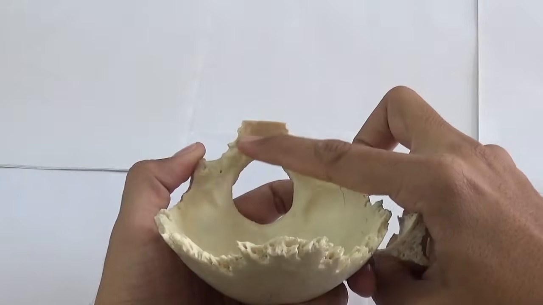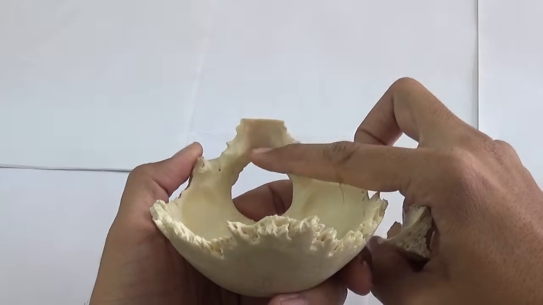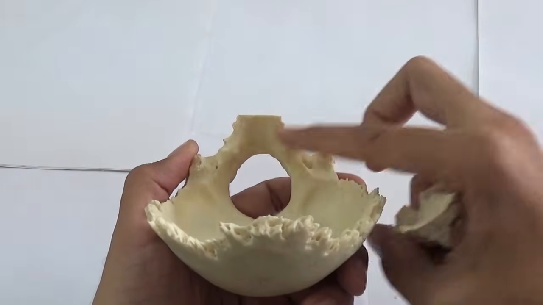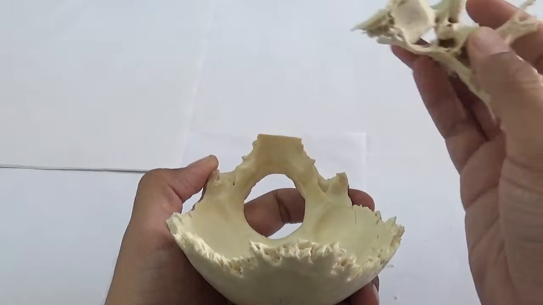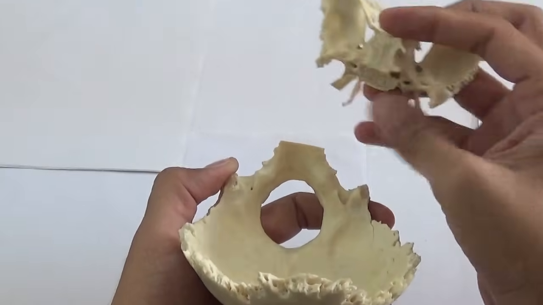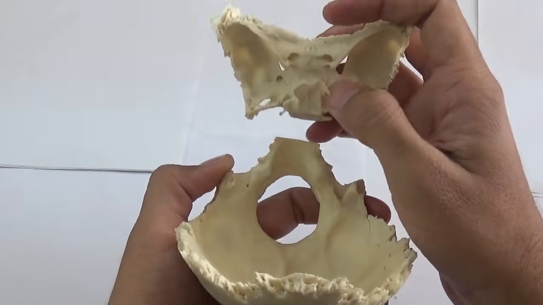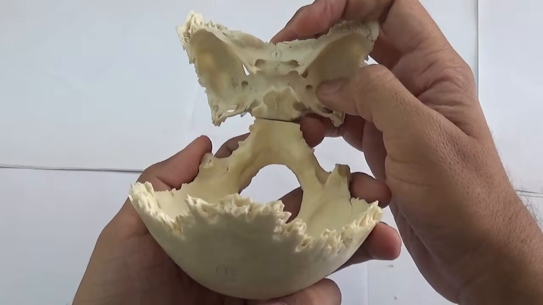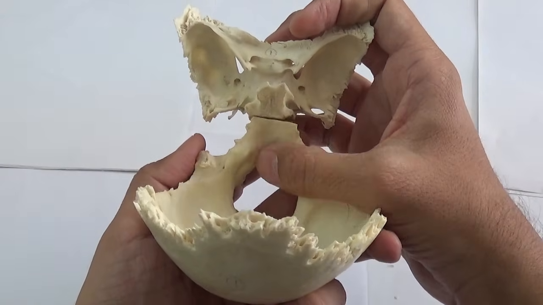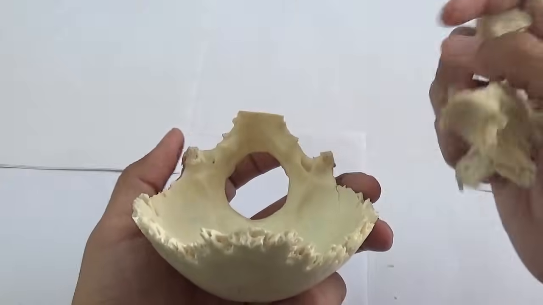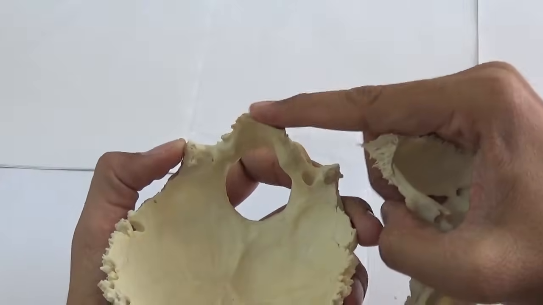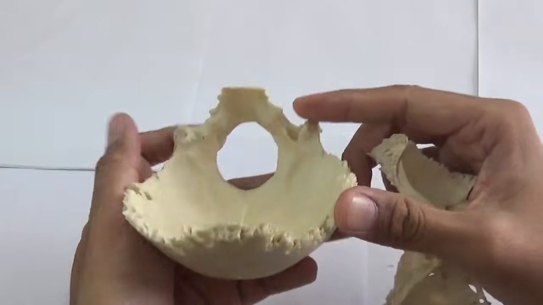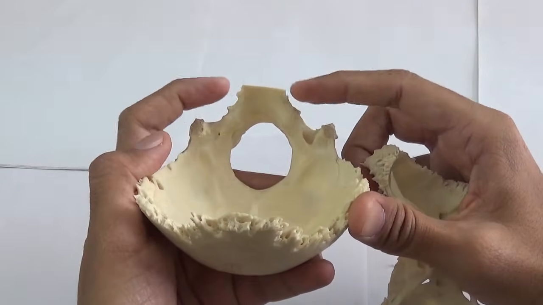Now let's see the basilar part of the occipital bone, or it is also termed the basi-occiput. Now it extends from the anterior margin of the foramen magnum to the body of the sphenoid. Now this is the sphenoid and this is the body of the sphenoid. So here the articulation between the basi-occiput and the body of the sphenoid will take place. So this is the basi-occiput. Now it has got three surfaces: anterior, superior and inferior, and two lateral borders.